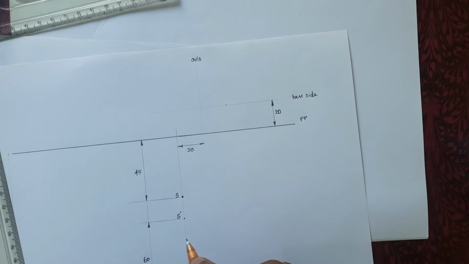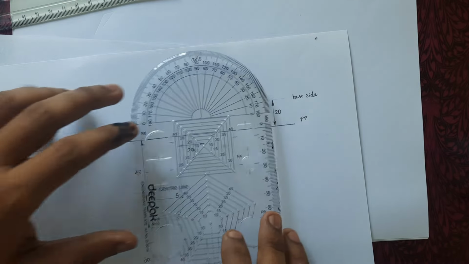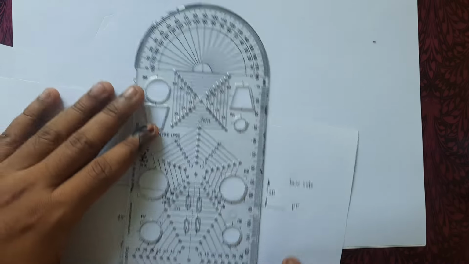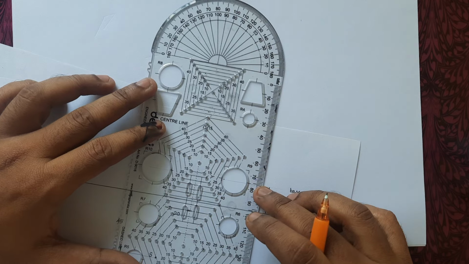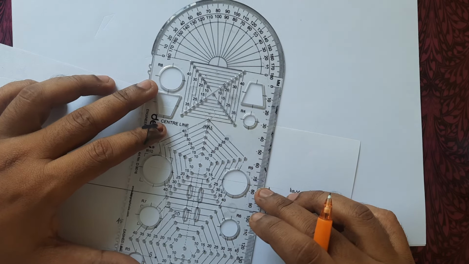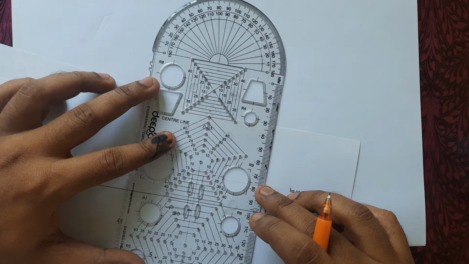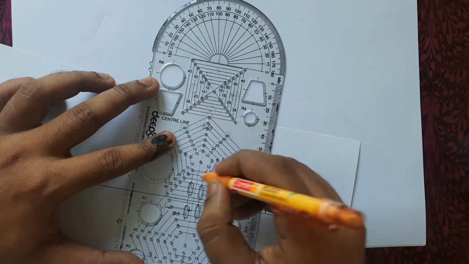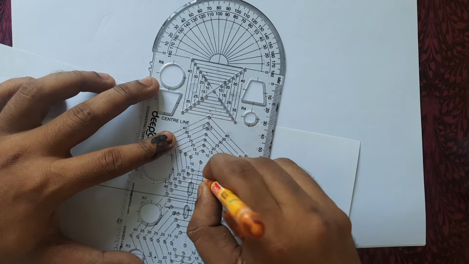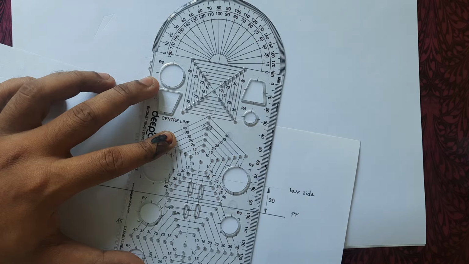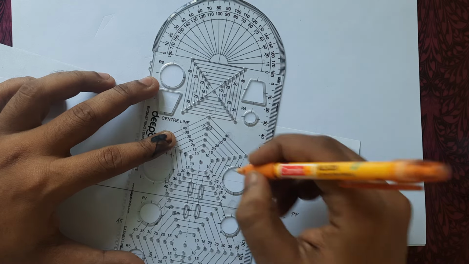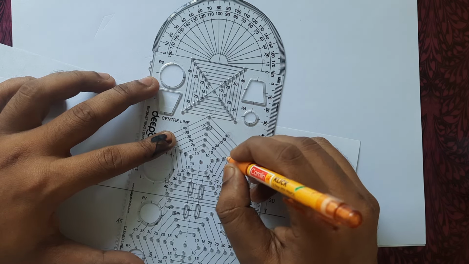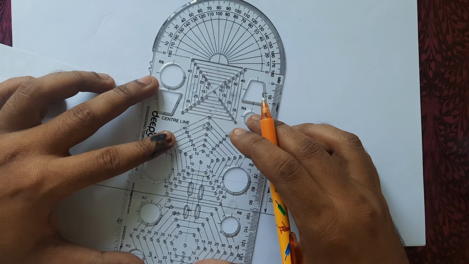Now we can use the template to draw the pentagon, or you can draw the pentagon manually by taking 108 degrees each side. So let me take here a pentagon of 20 mm. The center point will be along the vertical line, and 2 points of 20 mm along the base horizontal line, and the remaining points we can mark.